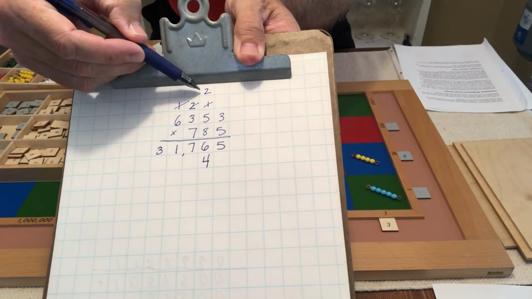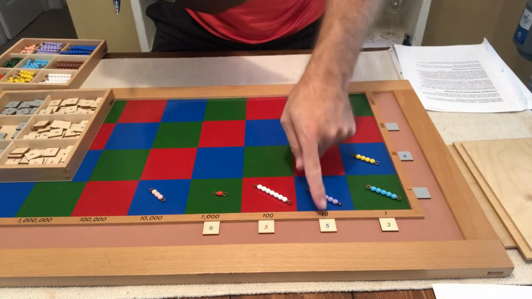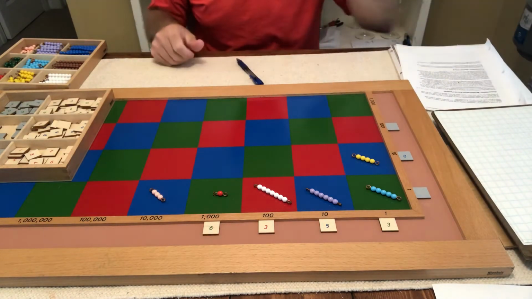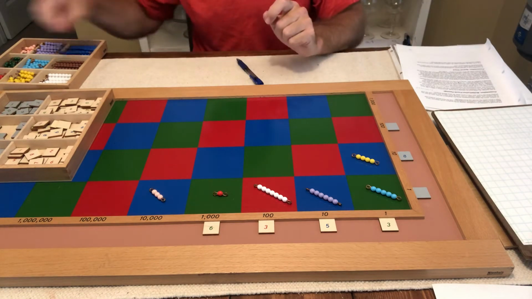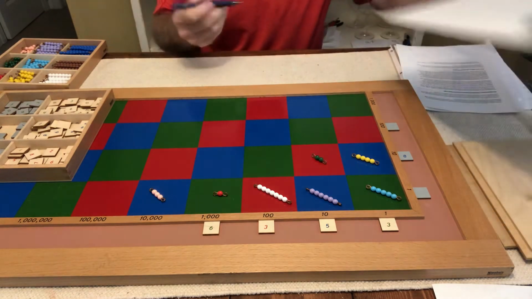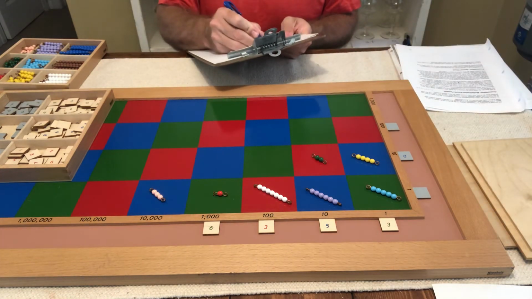Okay, I'm going to carry it in my head. I'm thinking about it up there, 24. So now the next is 5 times 8. 5 times 8 is 40, plus 2 is 42. I'm just going to put the 2 down, and I'm going to carry the 4.